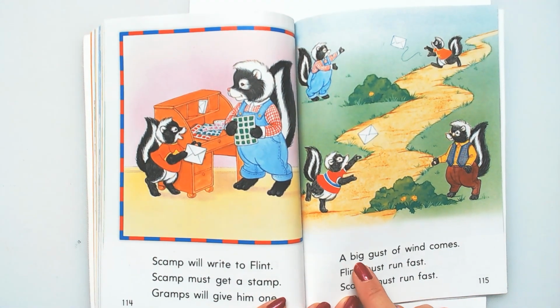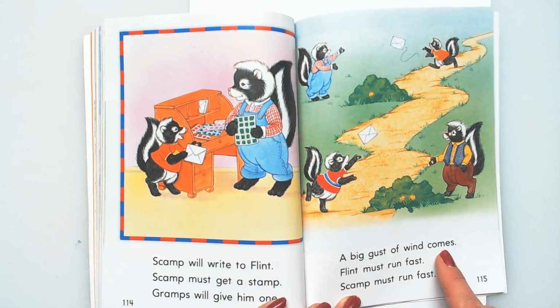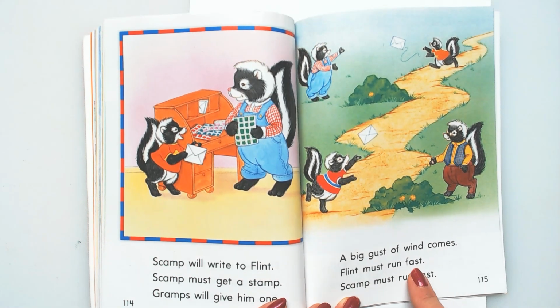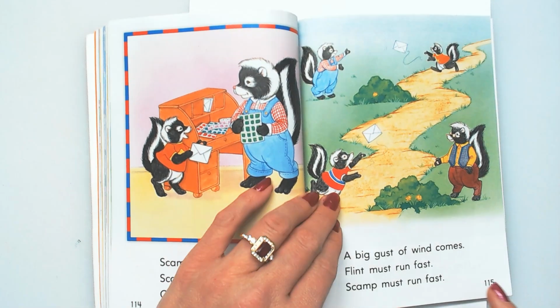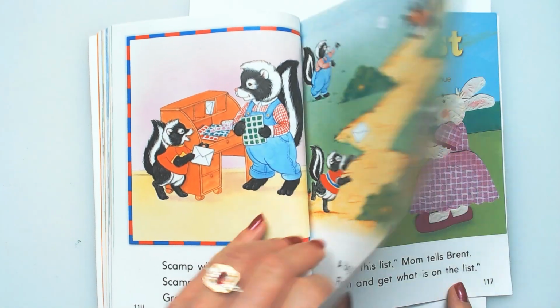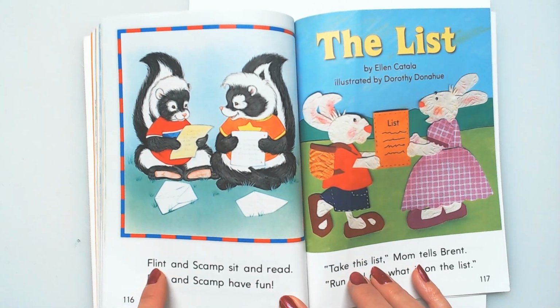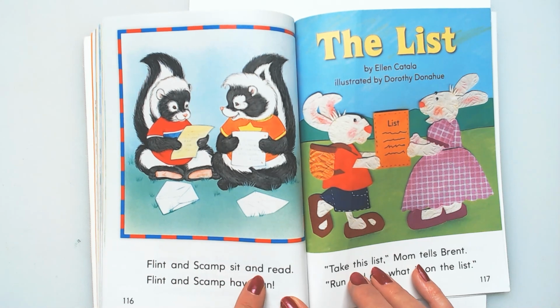A big gust of wind comes. Flint must run fast. Scamp must run fast. Flint and Scamp sit and read.